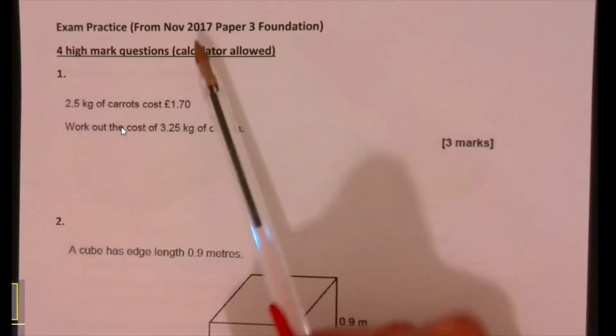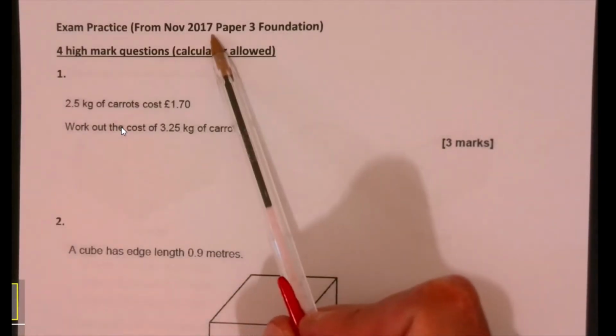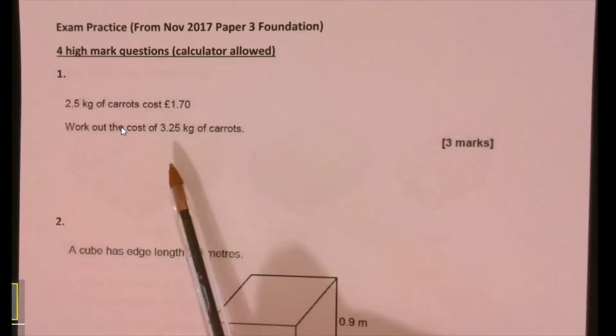Right then, so this is the hints section for these 4 questions. Remember, I've chosen these questions because they're all high mark questions and they're ones that you want to try and get right. They're actually from November 17 Paper 3 Foundation. They're all just lots of marks attached to it, okay? And obviously you can use a calculator as well.